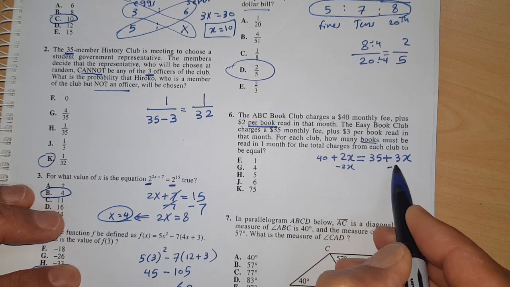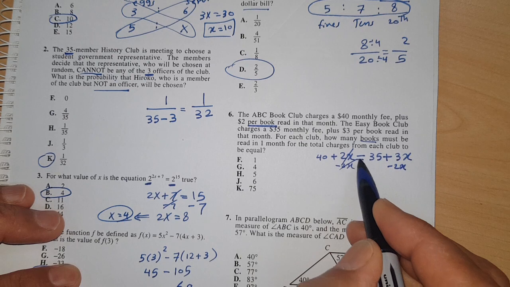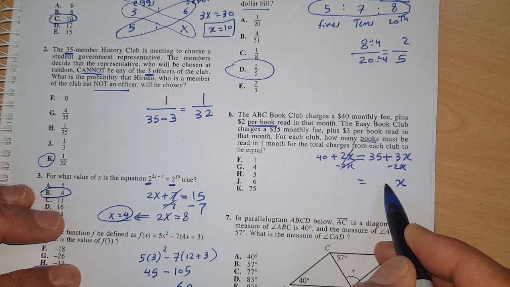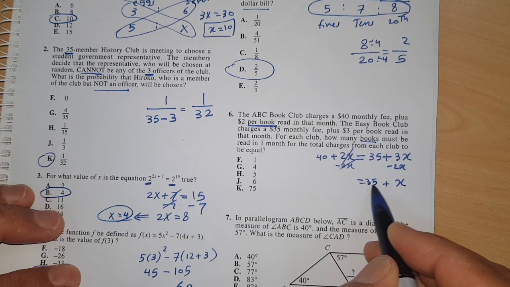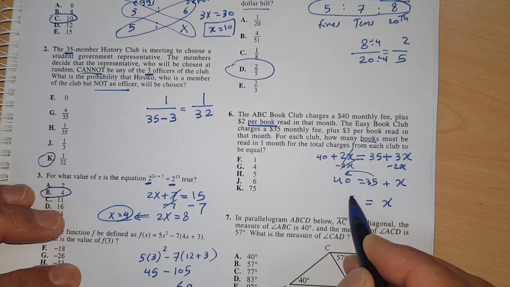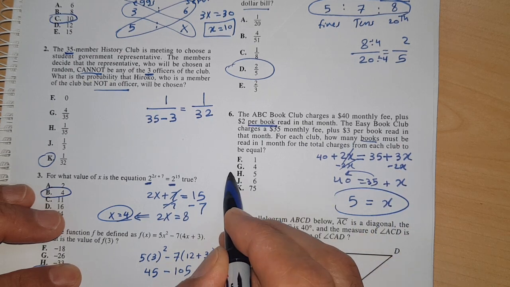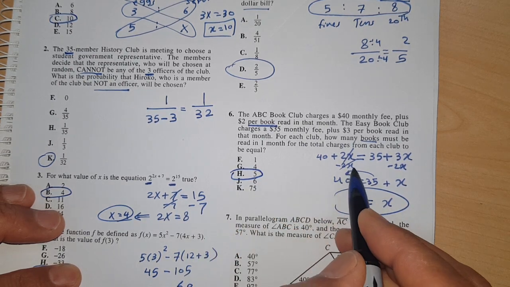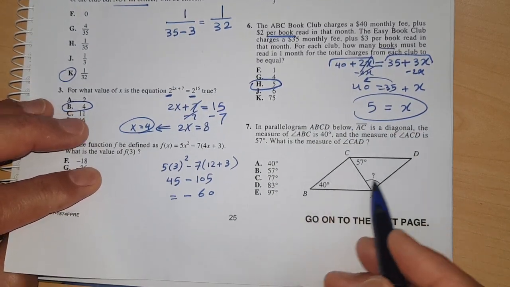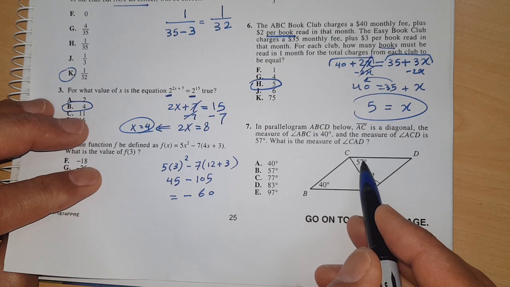Minus 2x from each side. Always remove the smaller number of x from each side to get a positive value of x. Between 35 and 40, bring 35 here. So x equals 40 minus 35, which is 5. If the number of books is 5, the cost will be the same for the first company and the second company.